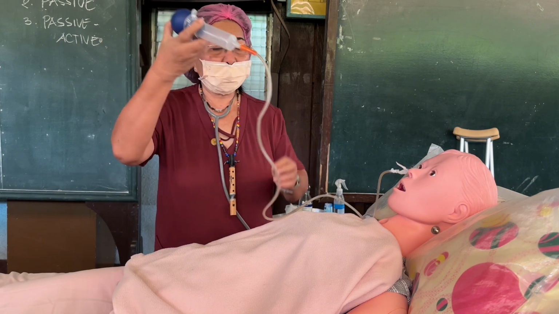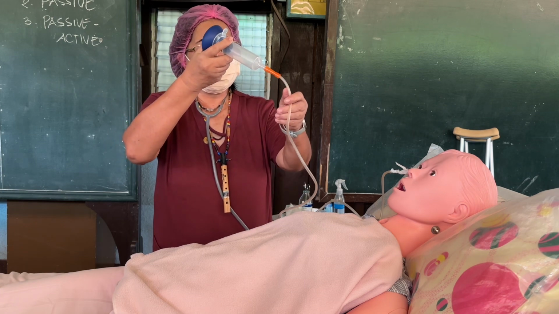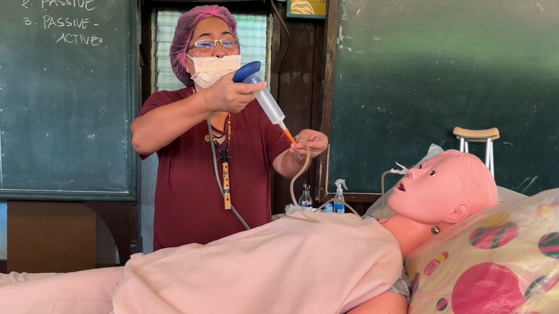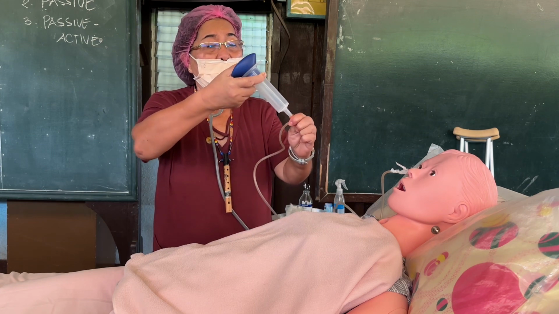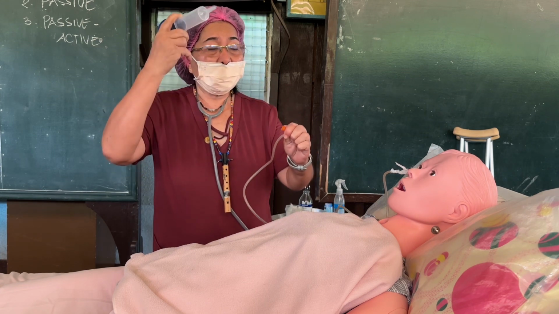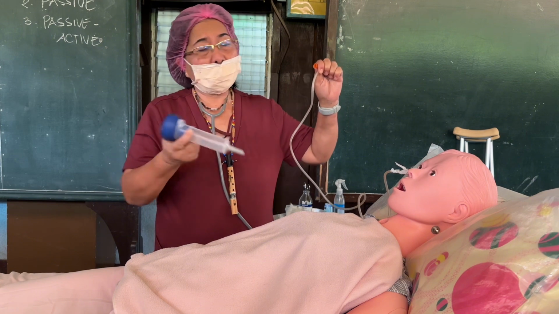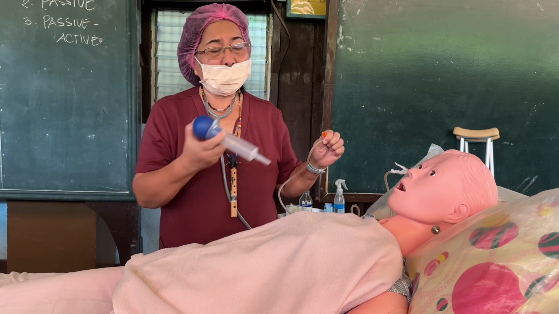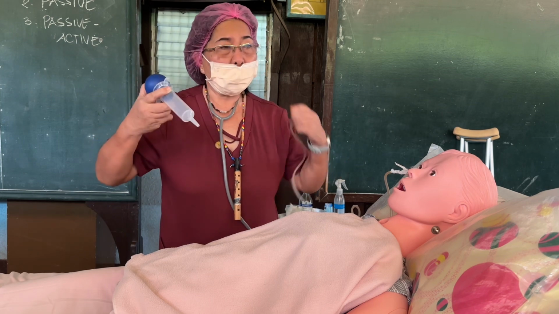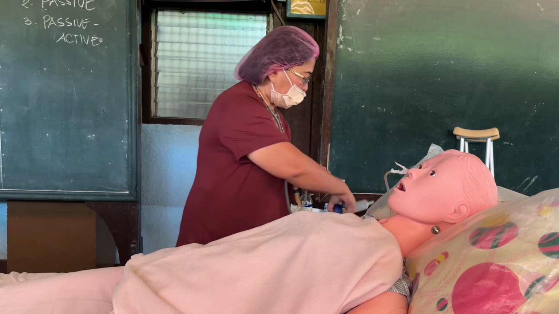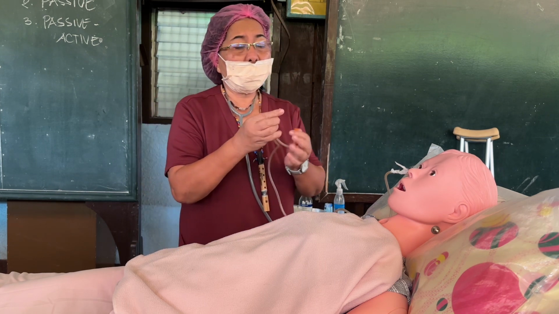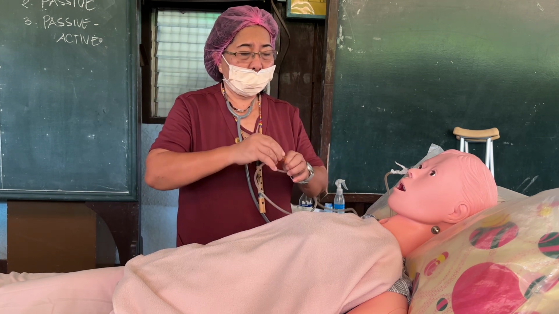Okay, I introduce myself. Nothing came out, so there is nothing inside. I am clearing the tube so there is no dripping when you pull it, otherwise it may drip into the lungs. The tube is clear, nothing inside. Then you kink it again.